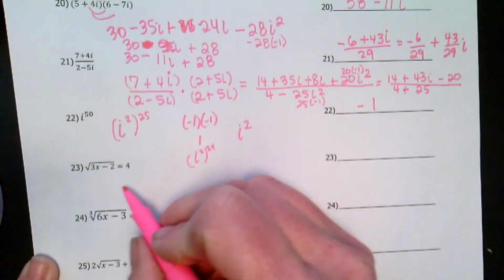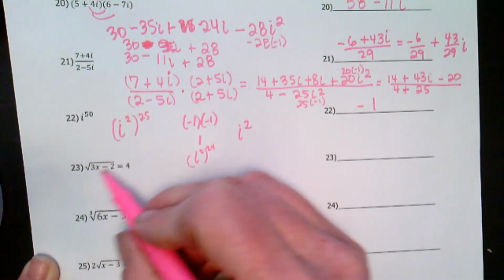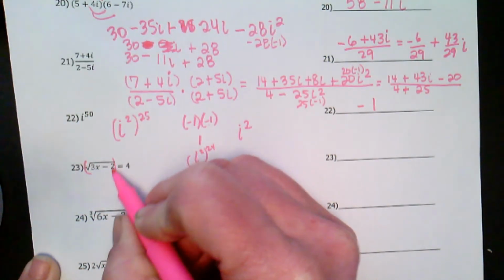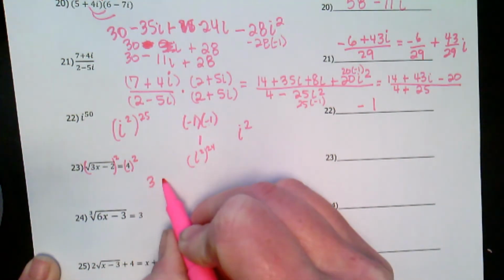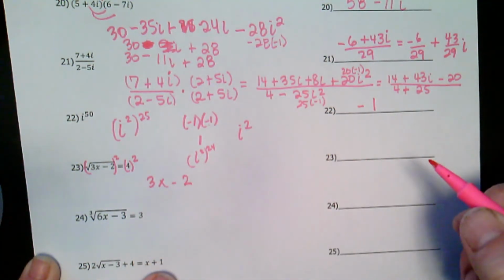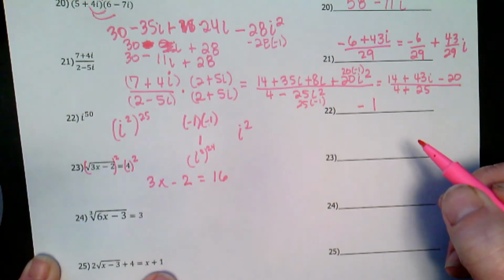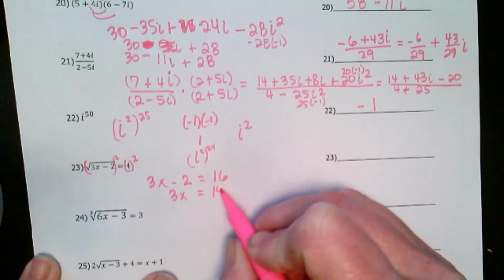23, we want to use our square property. So if we square this and we square this, that gets rid of the radicals. But this side has 16 now. And then we're going to solve it just like any other equation.